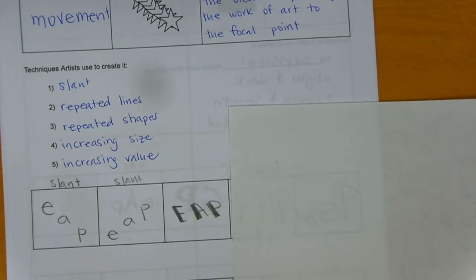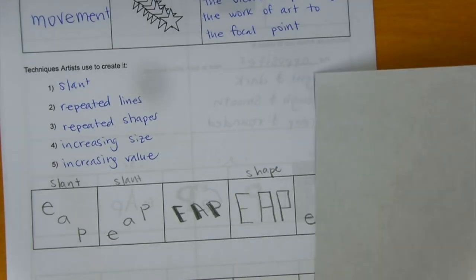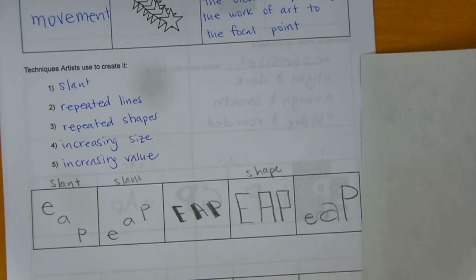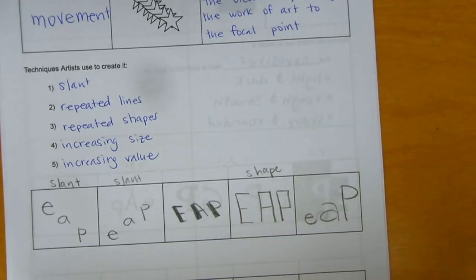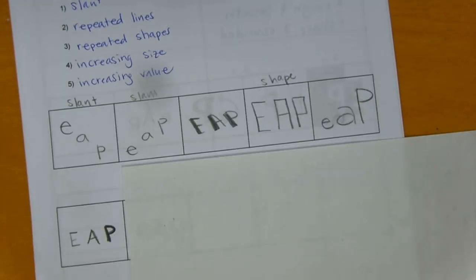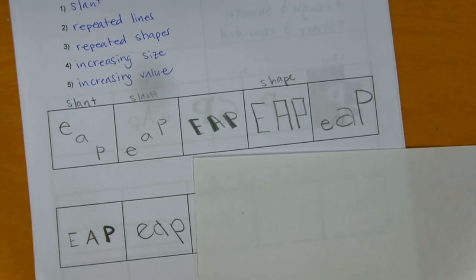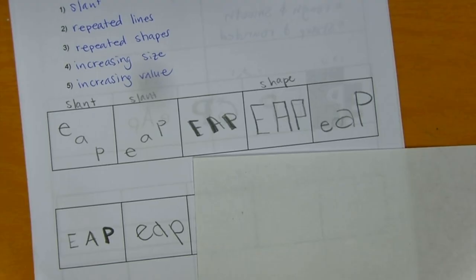You could have each letter be slanted. Have that line slant back. You could repeat shape. I have these very tall rectangular shaped letters. And again, mess with lowercase, uppercase. You could increase size, like I did in that one. Down here I have increasing value. And then here I have each letter trying to tip it kind of back. All right.